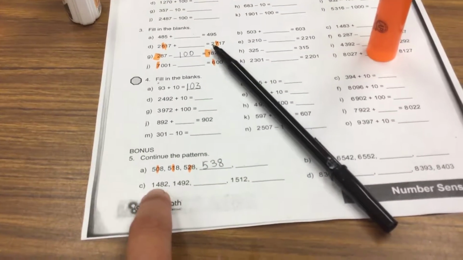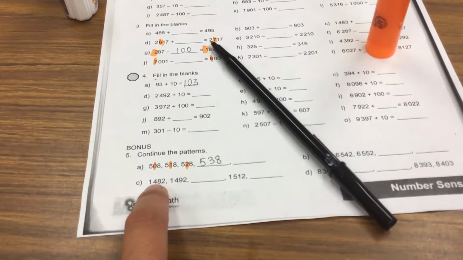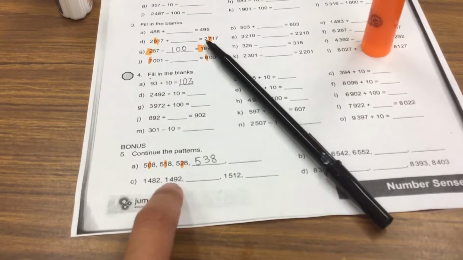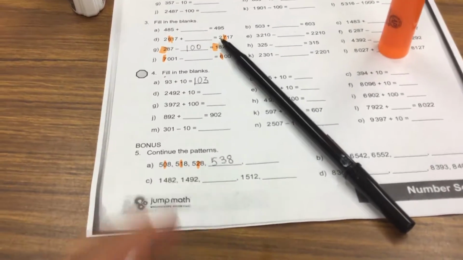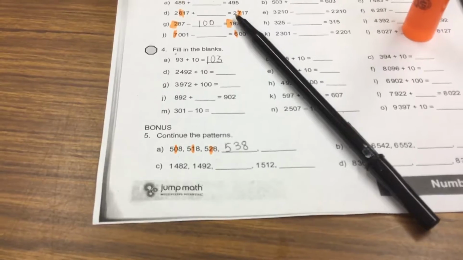All right, now we can do it here. 1,482, 1,492. I noticed that looks like the tens column that's changing again.